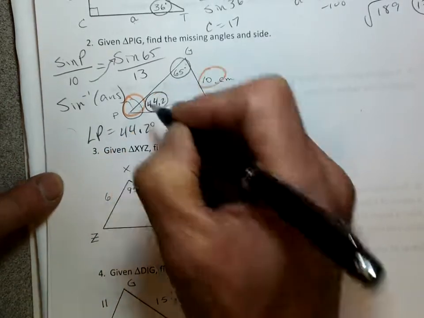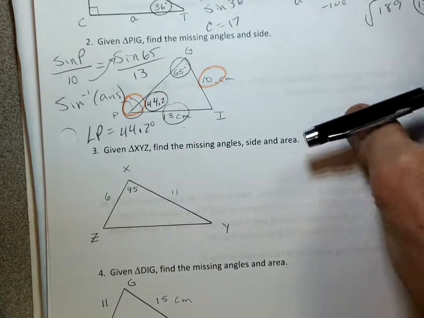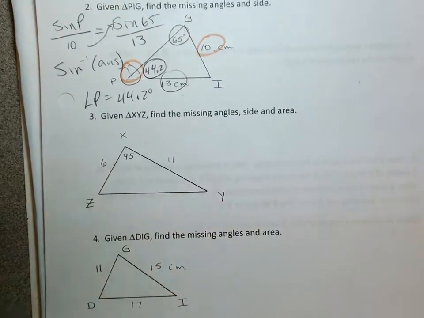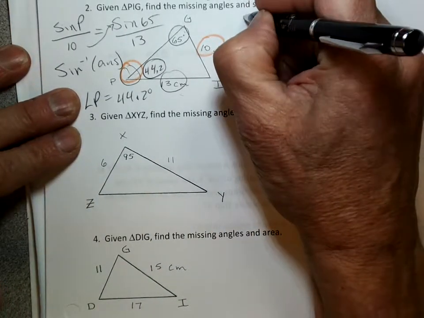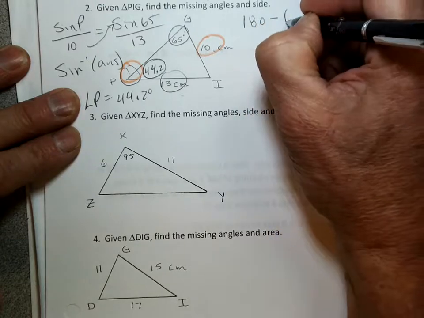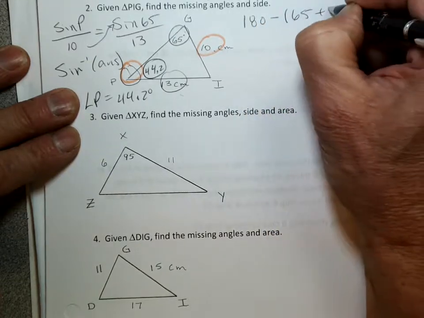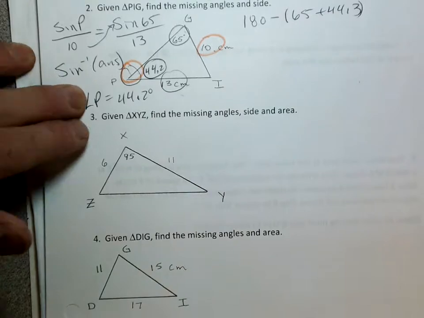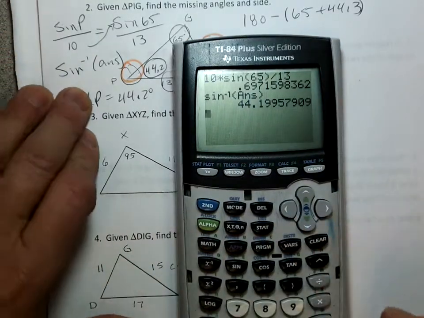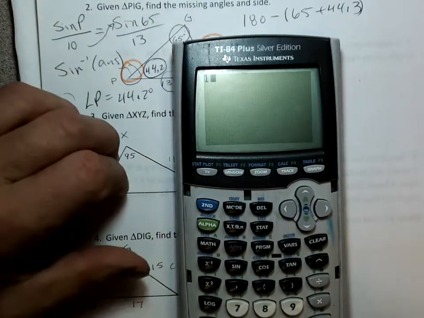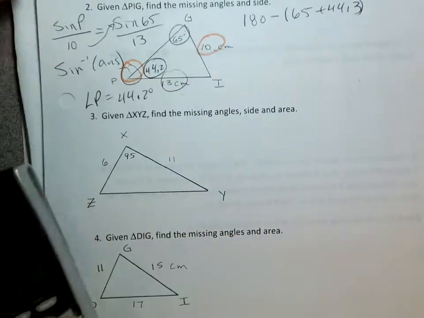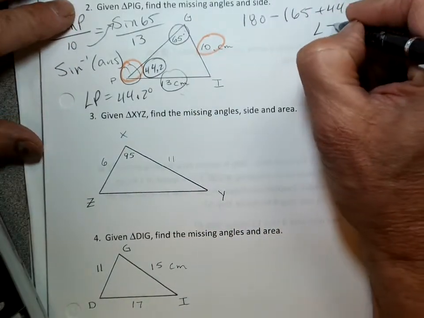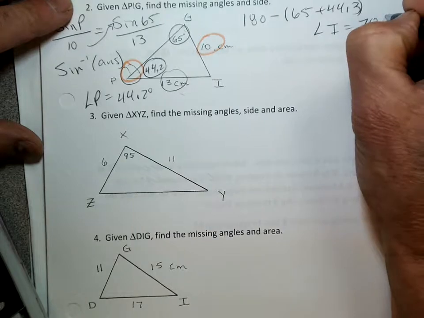Okay, good. So far, so good. Now, angle I is pretty easy. 180 degrees in a triangle, right? So I'm going to go, okay, for angle I, I'm just going to go 180 minus my 65 plus my 44.3. And again, I'm just going to use my calculator to do the work. No reason to do it the hard way. And I get an answer of about 70.7. Okay, so angle I is 70.7 degrees.